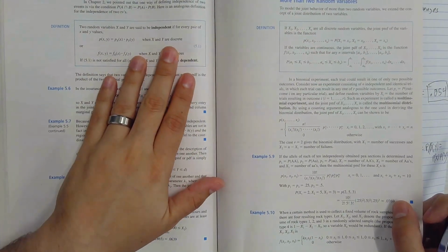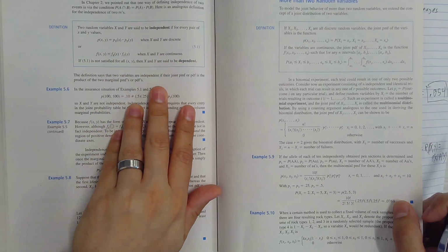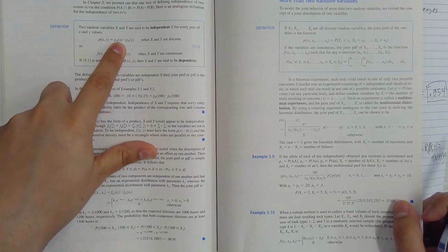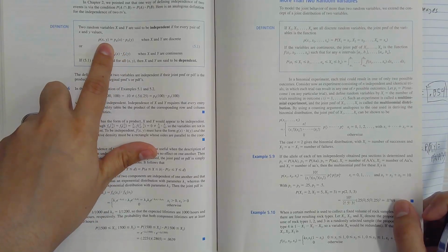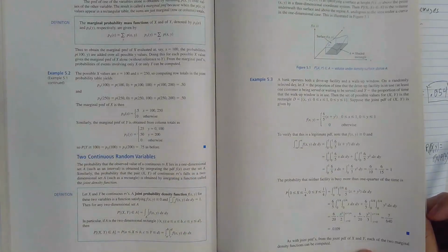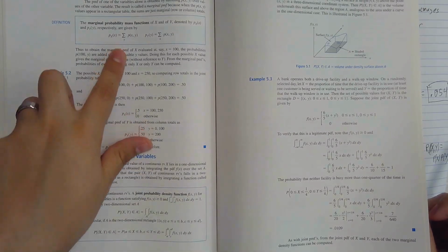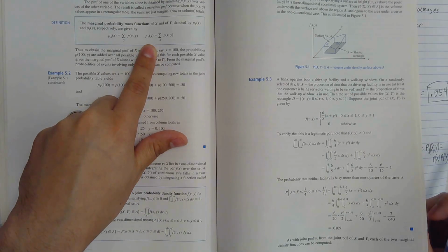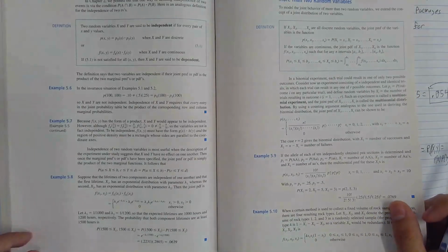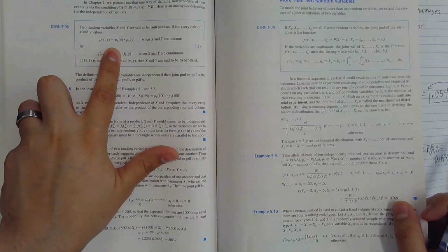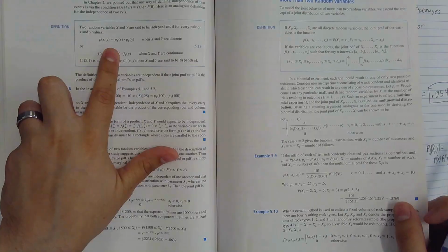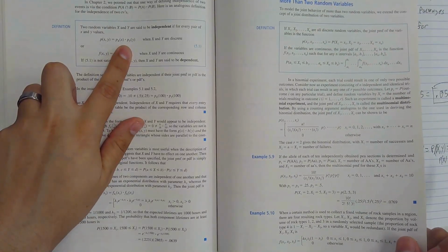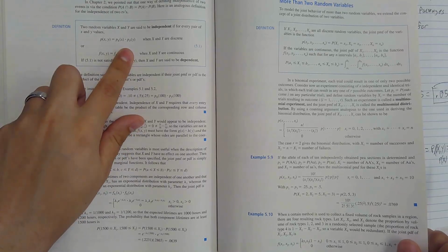Two random variables are said to be independent if for every pair of X and Y values, the probability of X and Y is equal to the marginal probability of X times the marginal of Y, when X and Y are discrete, and integral when continuous.